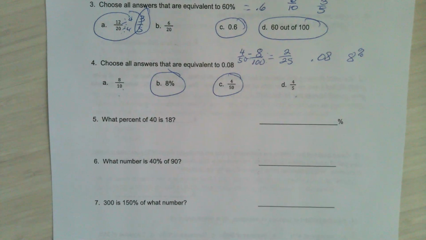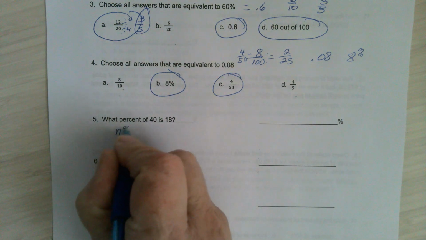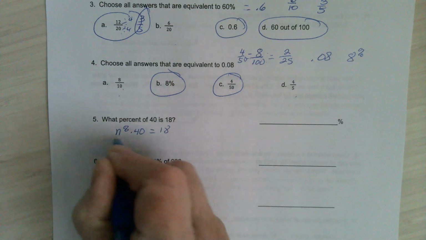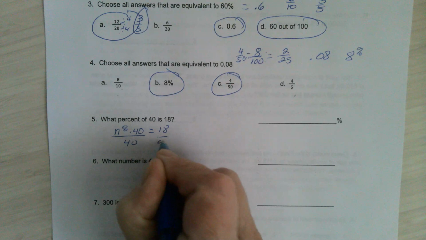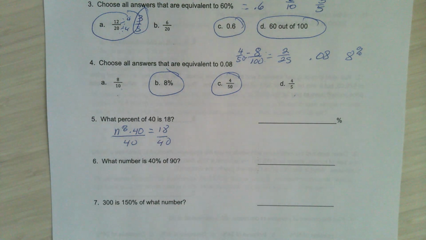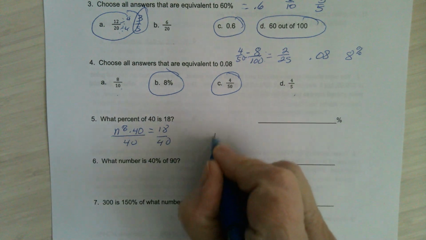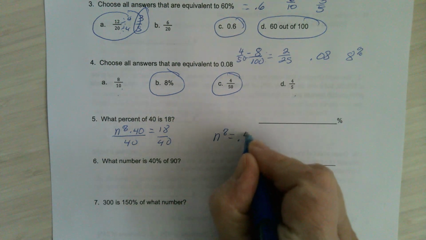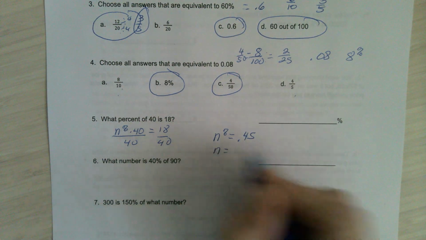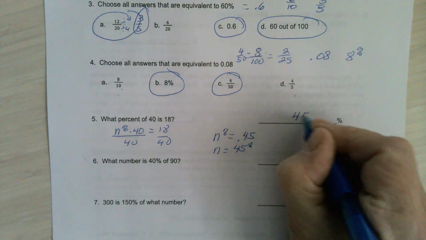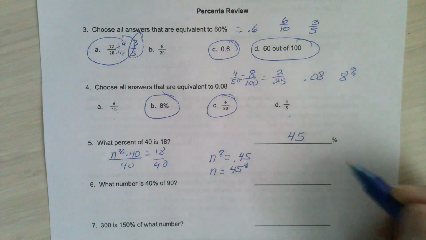Okay, in problem number 5, what percent of 40 is 18? So I would think of it as n percent times 40 equals 18. Divide both sides by 40, and when I divide 18 by 40, I end up with 0.45. So then I have n percent equals 0.45. So n equals 45%.